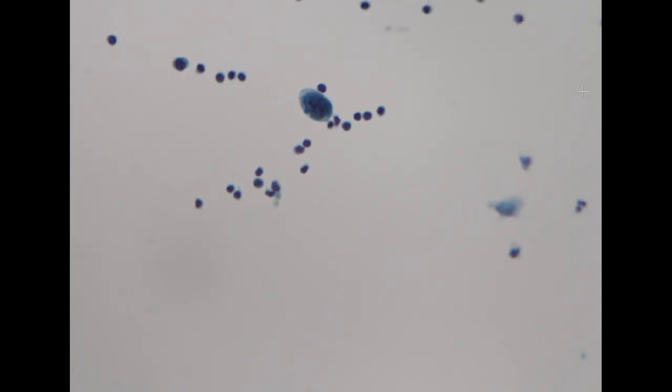So the next specimen, also coming from a patient with a known past history of lung adenocarcinoma who has received targeted therapy. This is the cytospin preparation. Basically, we only see inflammatory cells and very, very scattered atypical cell clusters.